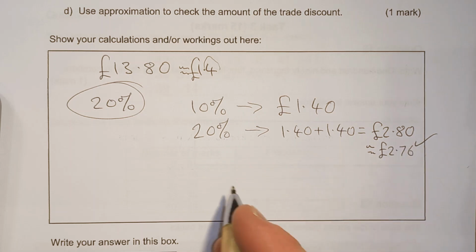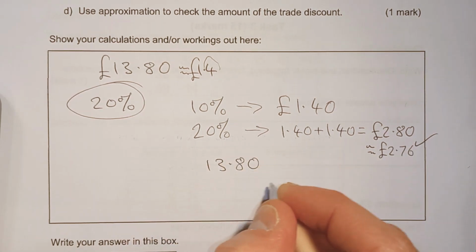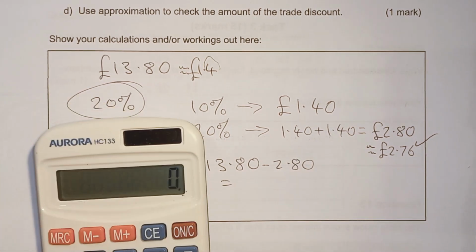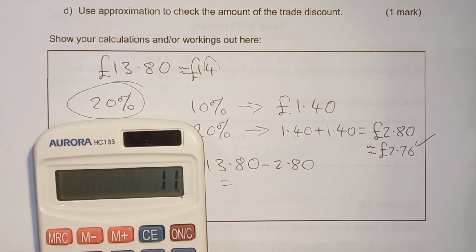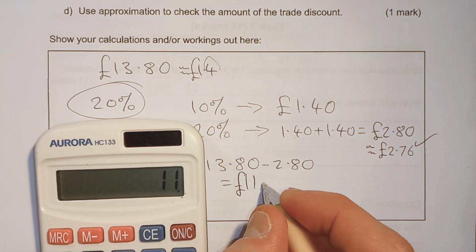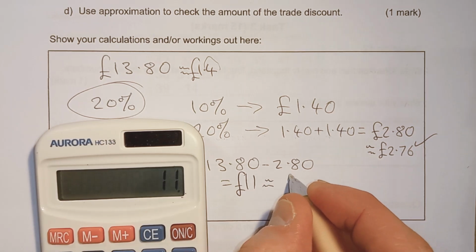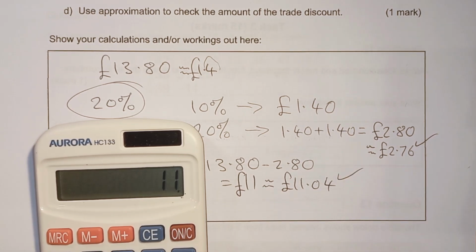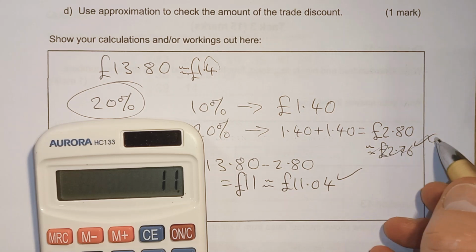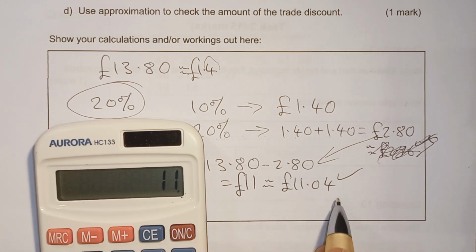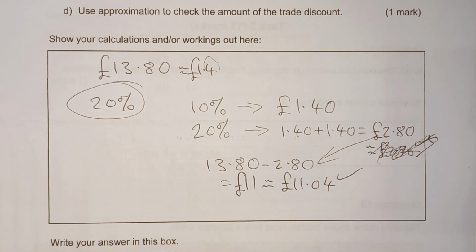Or what we could say instead is, well, the £13.80 minus the £2.80, this is probably better, is £11. And then we can say, well, £11, that definitely is approximately equal to £11.04. So that's fine. So you could do it here, but as I say, I'm thinking about it now, I wouldn't do that. I would then put it in here and compare it with the £11.04 instead. Both ways would work, but I think this is just a little bit nicer.